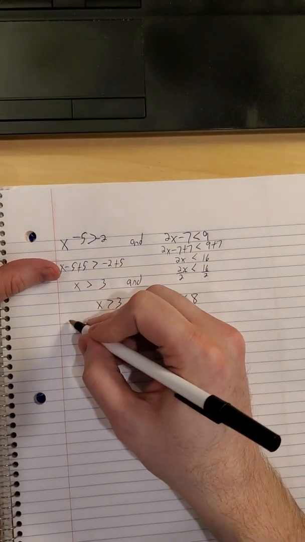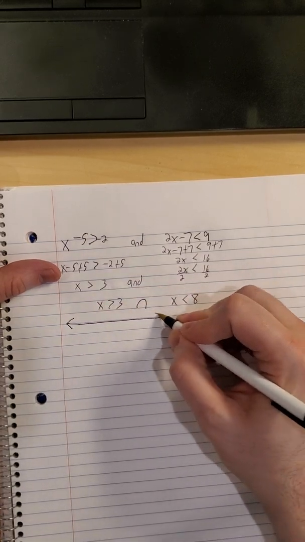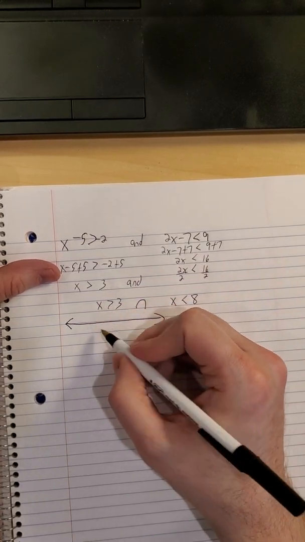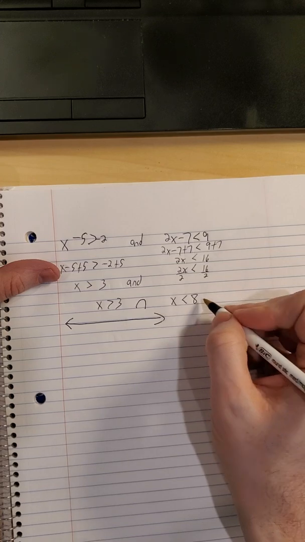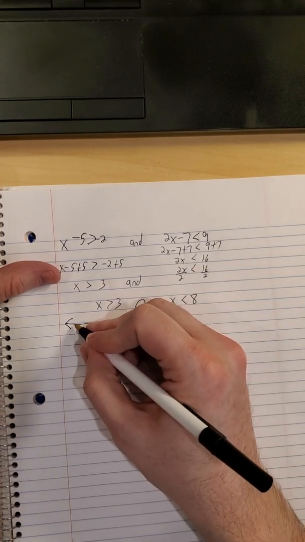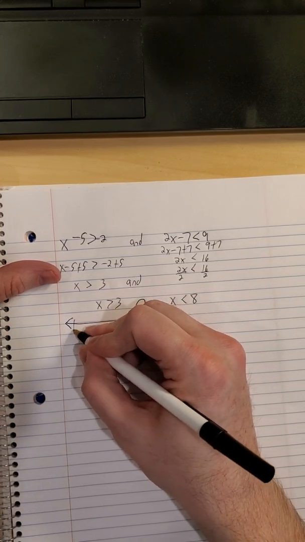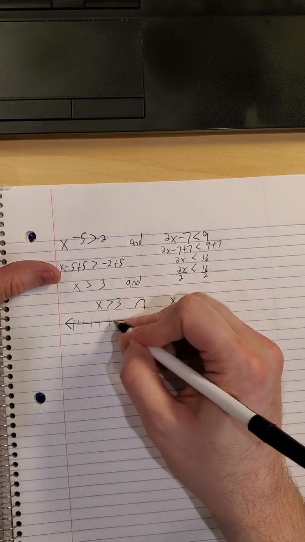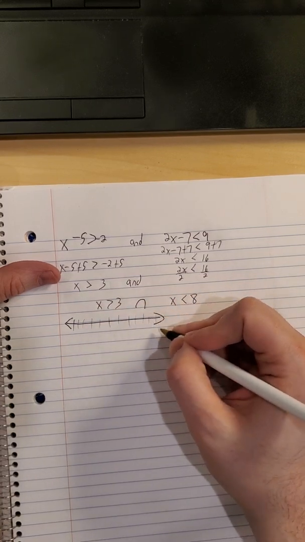So then we will start our drawings. I want to be able to fit the 3 in there with a couple on either side, 8 in there with a couple on either side. So maybe 1, 2, 3, 4, 5, 6, 7, 8, 9, 10, 11 would be fine.